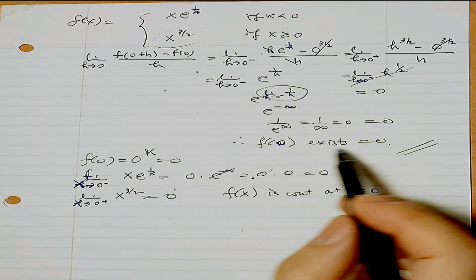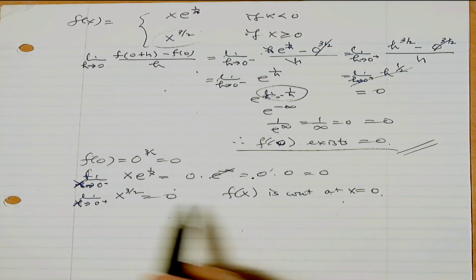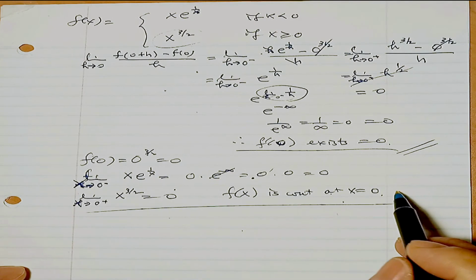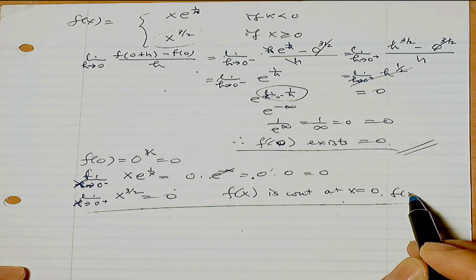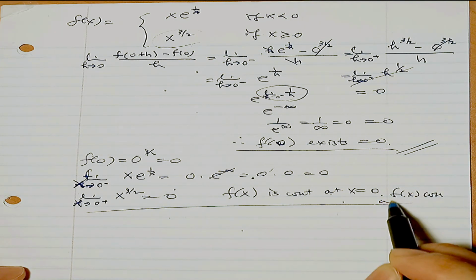But this usually is good enough. If you have time, then you can write this too. That is to prove that f is also continuous at x equal to 0.